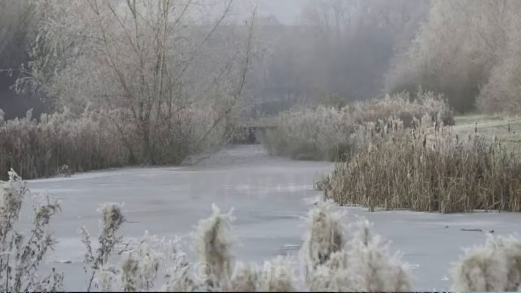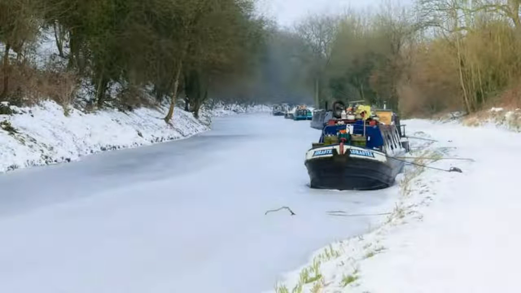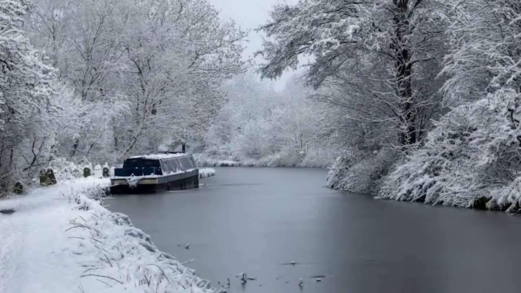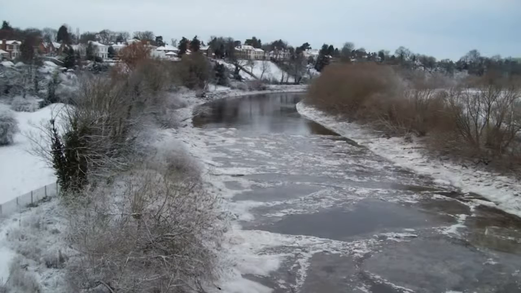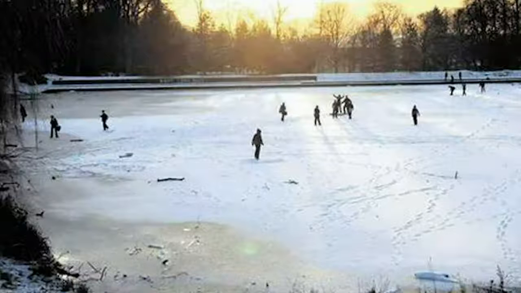Now, as I'm talking, hopefully you've seen some pictures of various rivers, lakes and canals that are frozen. So never, ever, ever, under any circumstances, be tempted to step on or attempt to walk across a frozen river, lake or canal. It's not a shortcut either. You think you can get to the other side quicker. That's really, really dangerous.